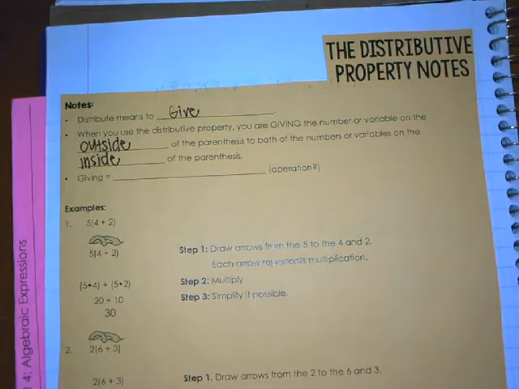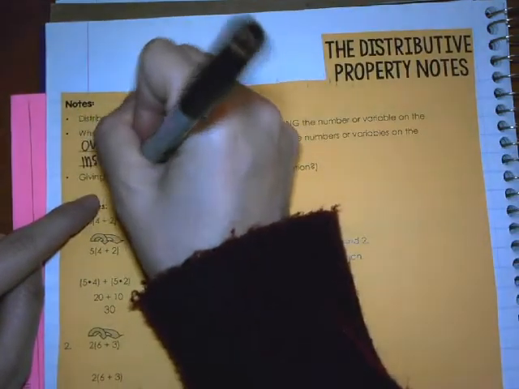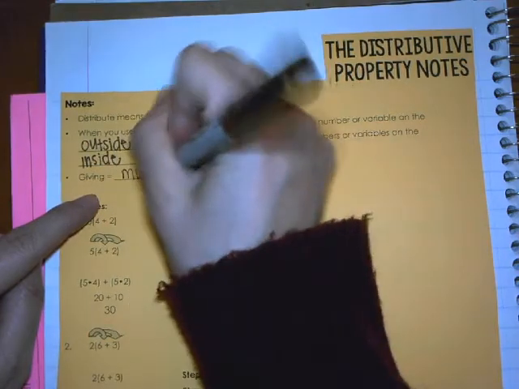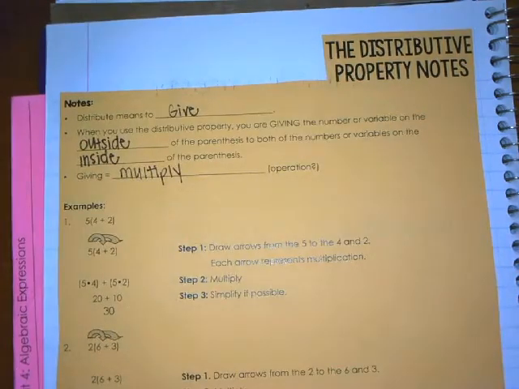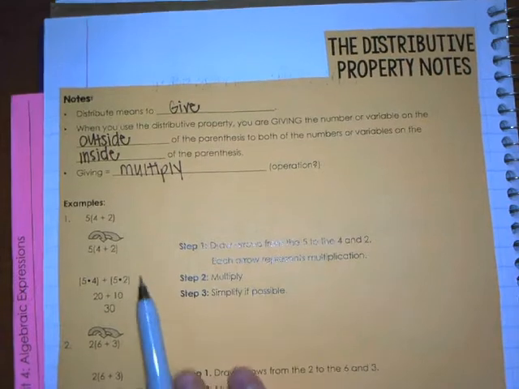So we are taking the number that's on the outside of the parentheses and we are giving it to the numbers that are inside the parentheses, meaning giving means multiplying. So you are taking the number that is on the outside of the parentheses and you are multiplying it by the numbers or variables that are on the inside of the parentheses. So here's what I mean by that.